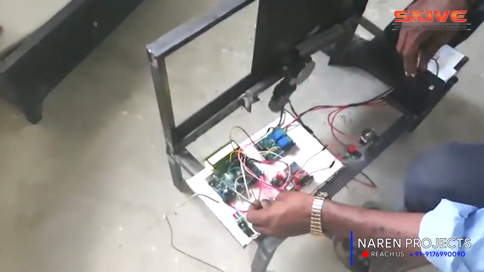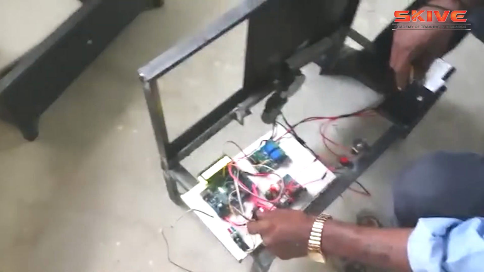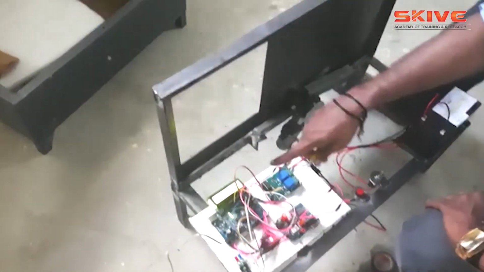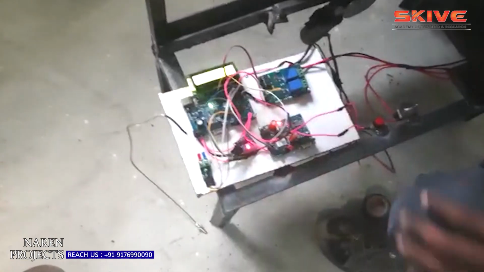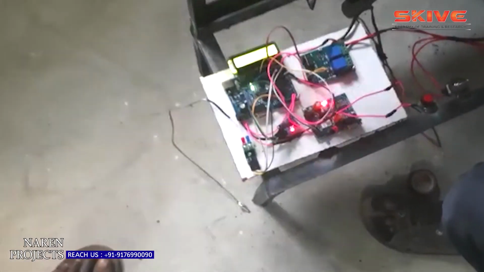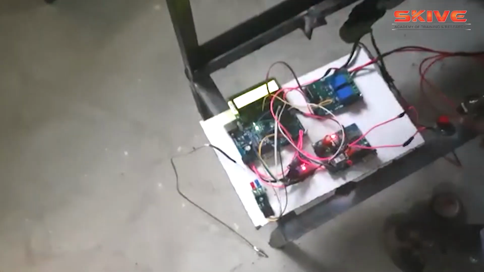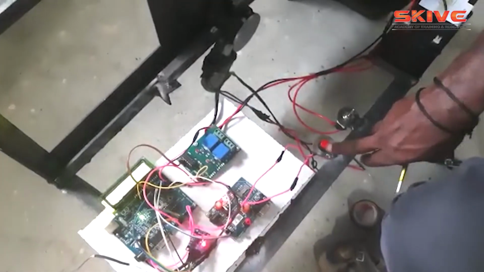When the oxygen level is low, or when there is smoke or anything, the door will automatically open. An SMS is sent to the registered mobile number. This is the oxygen level sensor. Only after the SMS is sent do you press the button.